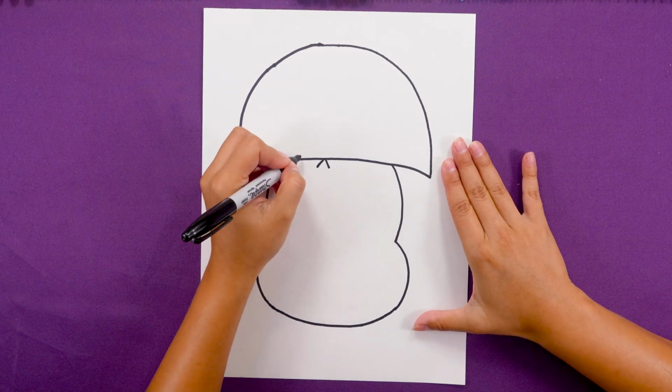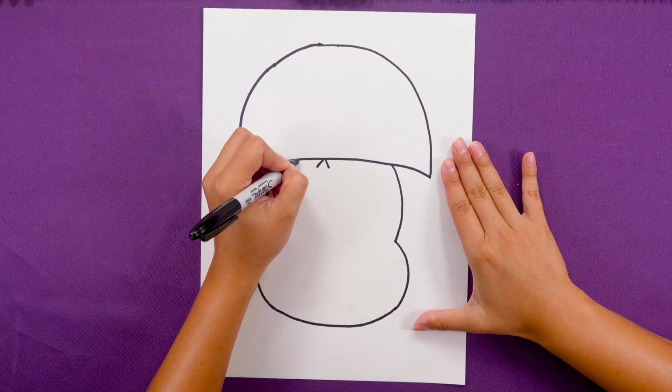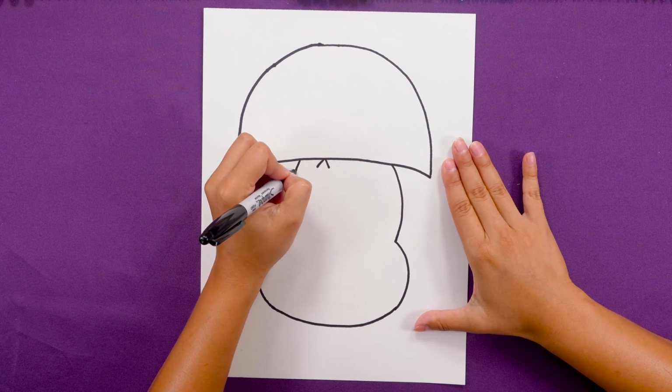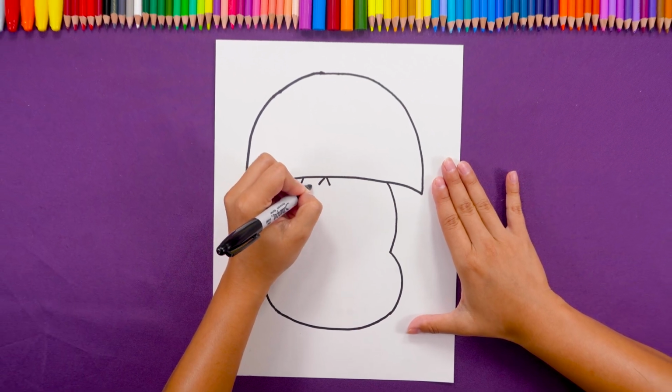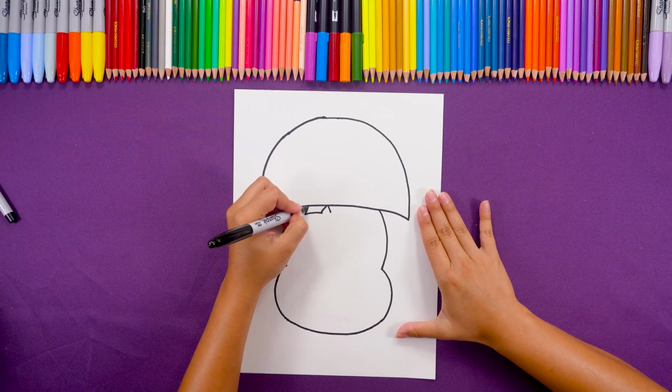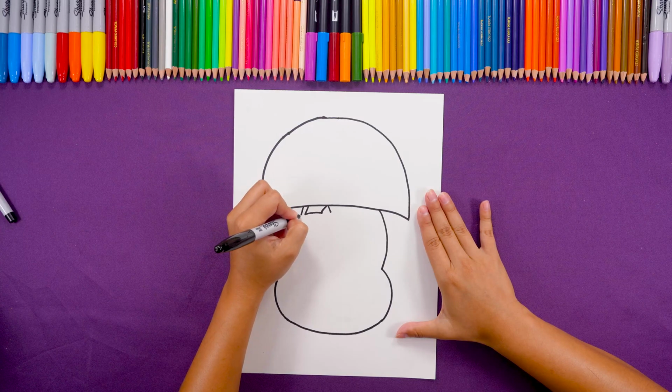So what I'm gonna do is I'm gonna make another diagonal line, leaving a little bit of space. And I'm gonna make one curved line to connect this. So that's like part of his bangs. And I'm gonna do the same thing again. So I'm gonna leave a tiny space here, and I'm gonna make a diagonal line. And I'm just gonna make a curve to the side of his head.